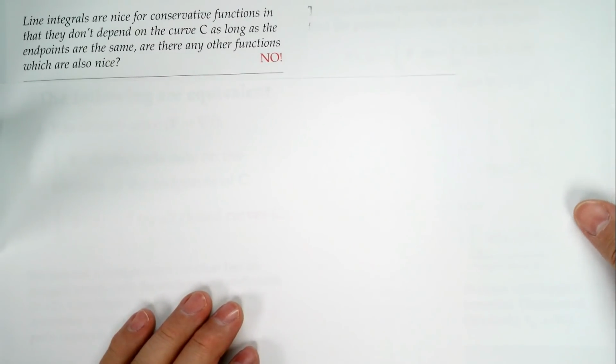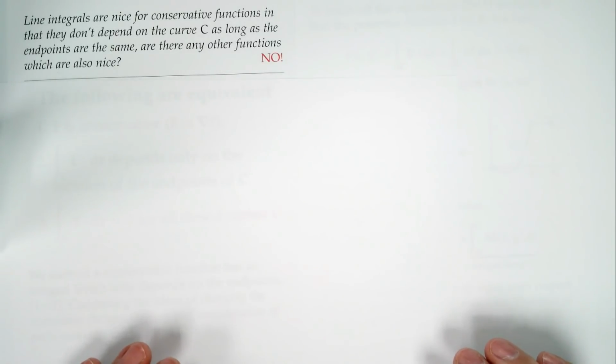Now, let's do a little bit of theory. It's good to understand things. We know that line integrals for conservative functions are nice. Now, you might say, is there anything else nice? In other words, are there any other functions which are not conservative where it doesn't matter what you pick? In other words, it doesn't matter which curve you choose to go between 2 points. You're always going to get the same answer. And the answer is no.